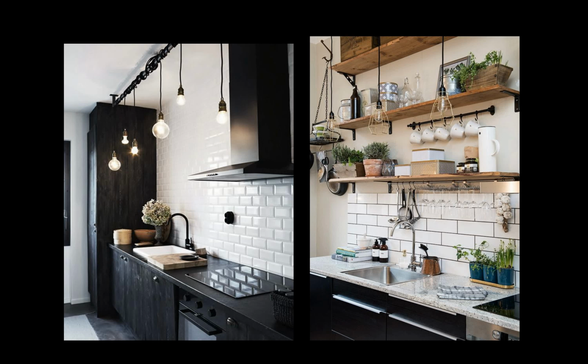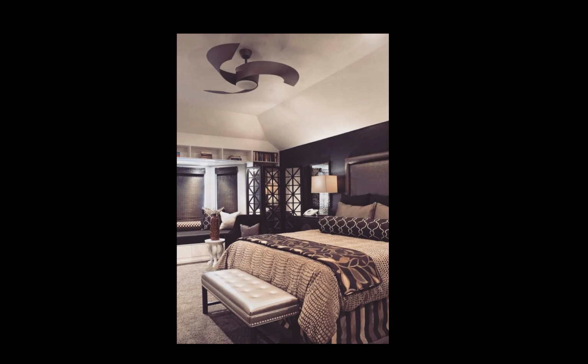Here's an example of two different kitchen designs, one of which using positive space and one of which using negative. Remember, negative is space that is not filled. Positive space is filled space. So that would make the picture on the left be an example of negative space, and the picture on the right be an example of positive space.